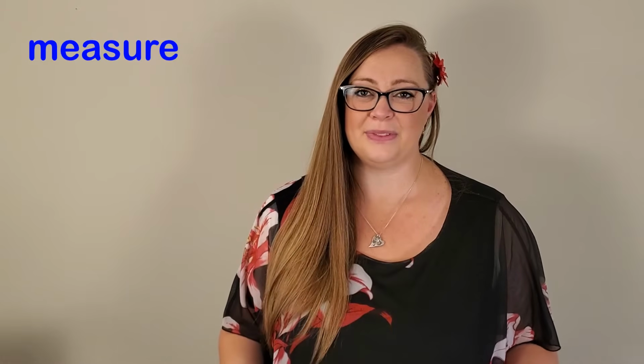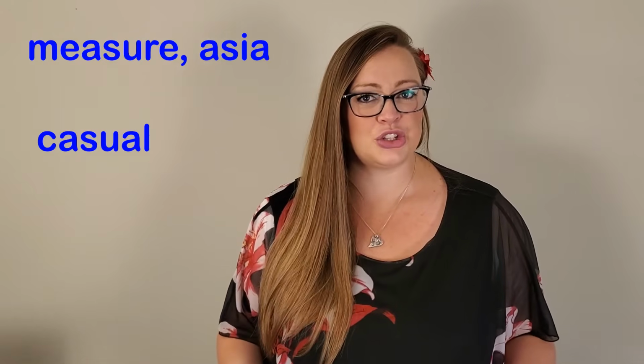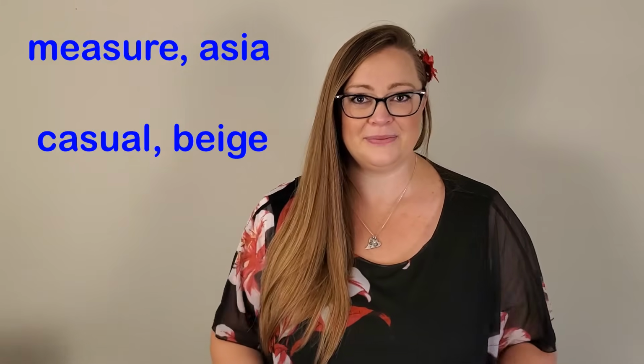Sound number 38 is the ZH sound, or zh. Some common spellings for this are actually GE or S. Some words that use this sound are words like measure, Asia, casual, or beige.